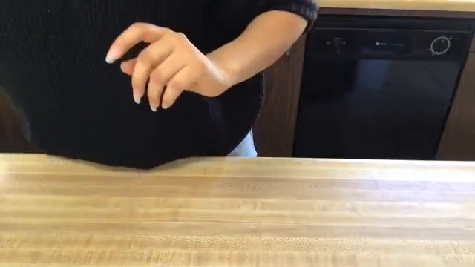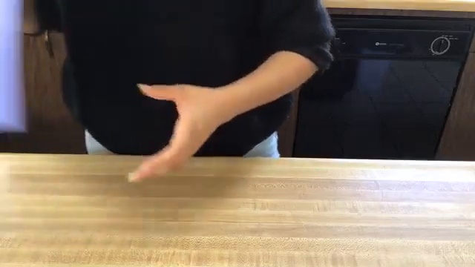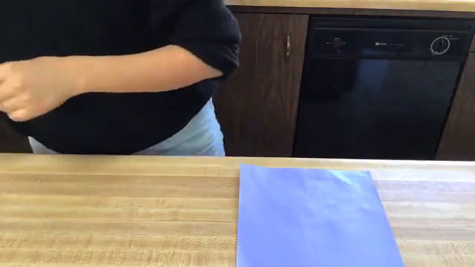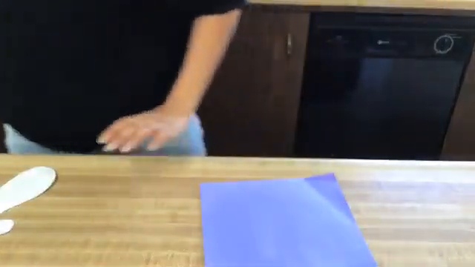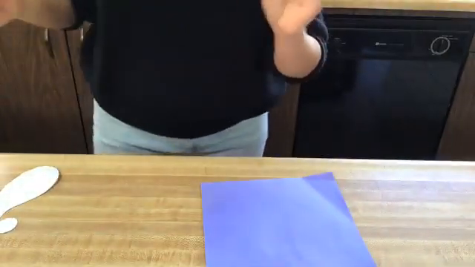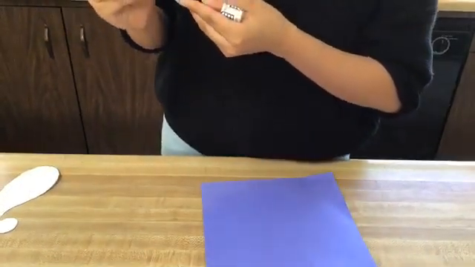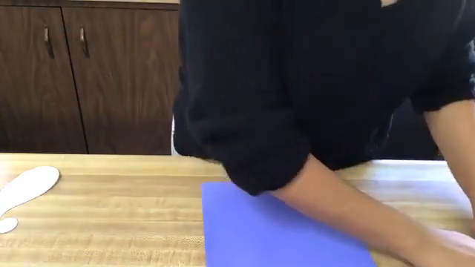I'm going to put the paint to the side, as well as my plate. And now we're going to take our blue sheet of paper. And what we are going to do is we are going to use a pencil. You might also need an eraser.